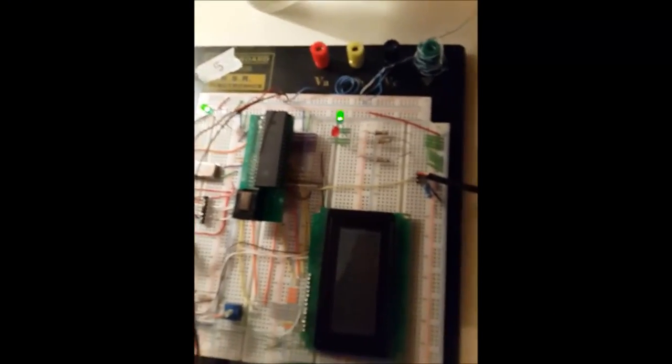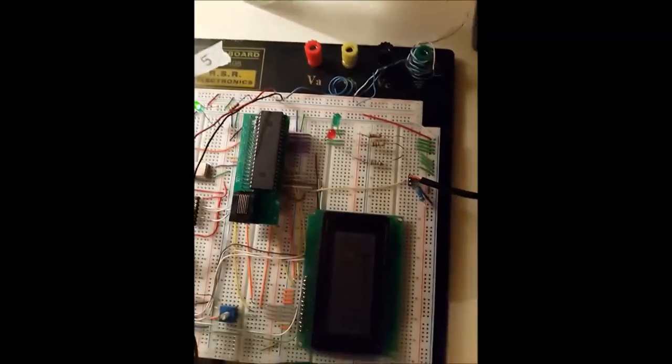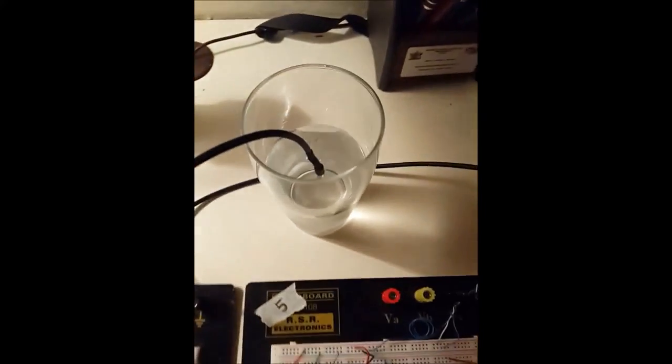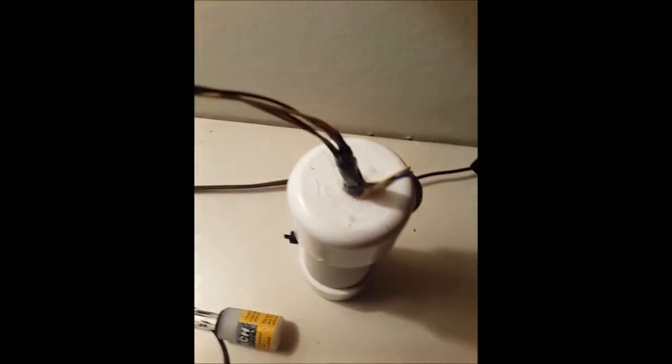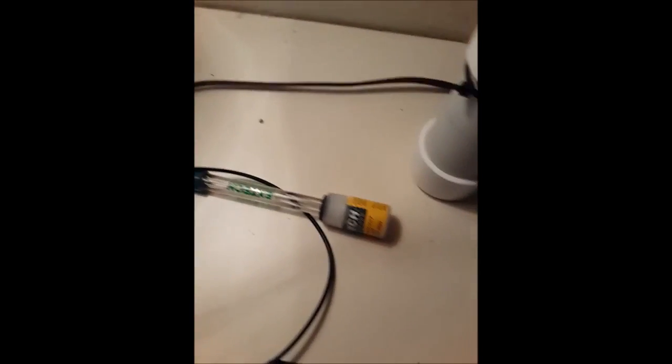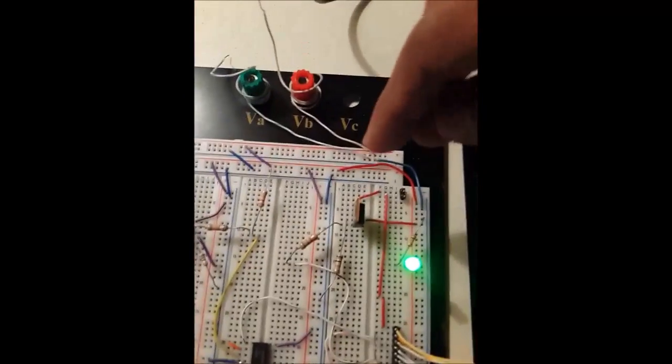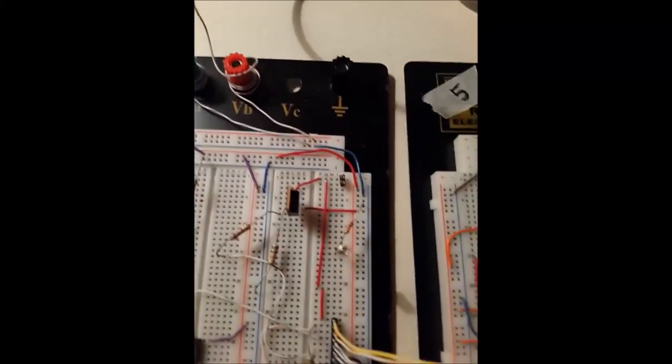Okay, in this video I want to show a few things. It's sampling all three parameters of the system: temperature, turbidity, and this pH sensor, which is immersed in a liquid of about 4 pH. One other thing I want to show is that I'm using MOSFET switching to switch the power, mainly to these two sensors. I will put this sensor on it later on.